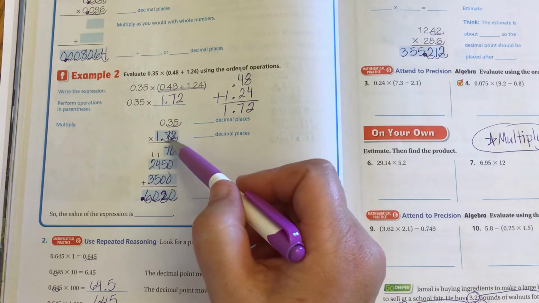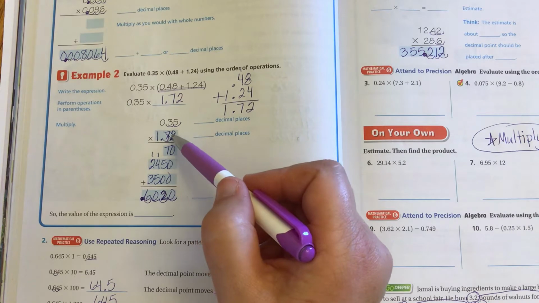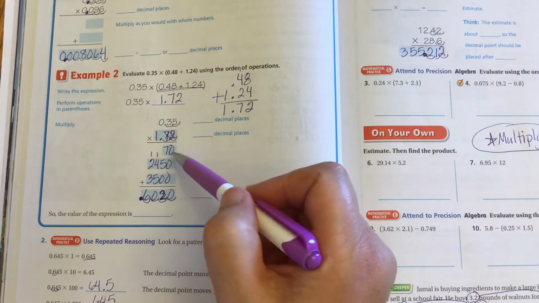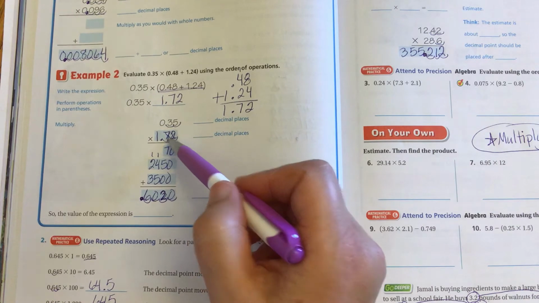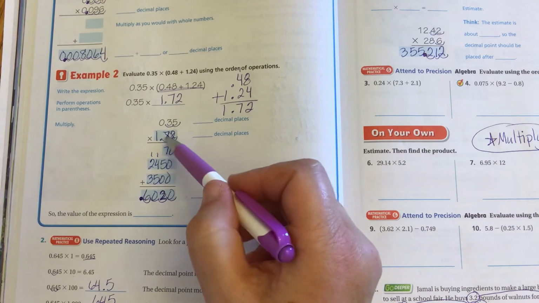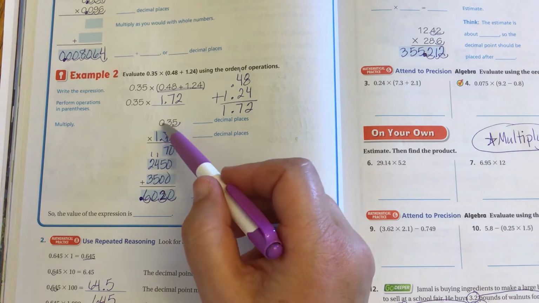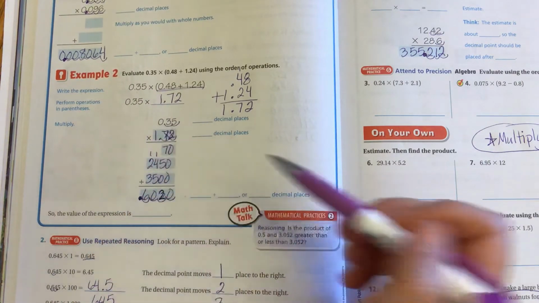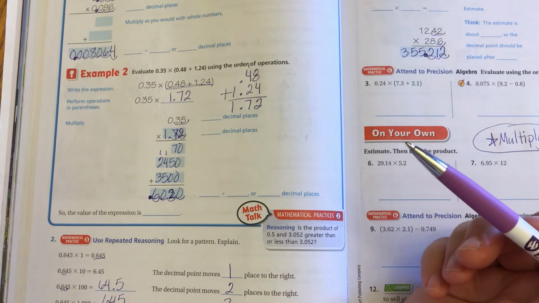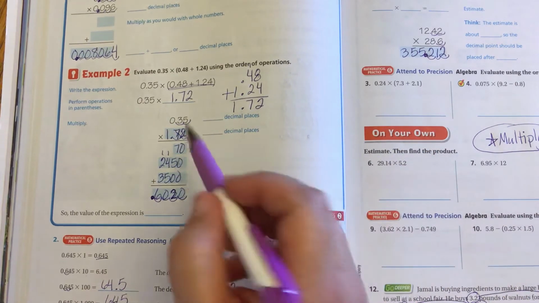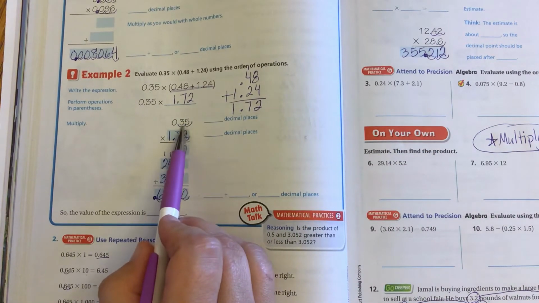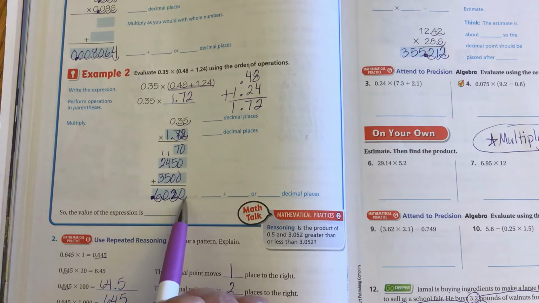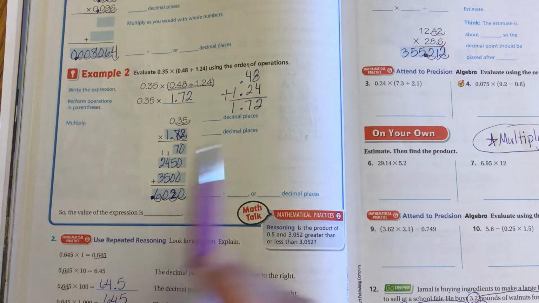0.35 times 1.72. Same thing, start with the ones place, multiply each number on the top, then go to the second place, but put a 0 here, multiply each number. Don't forget to add the little guys on the top, the little numbers that you carry. That's usually where the mistake is on this, or not counting exactly, or forgetting to count the decimal spots at the end to scoot the decimal over to the left.